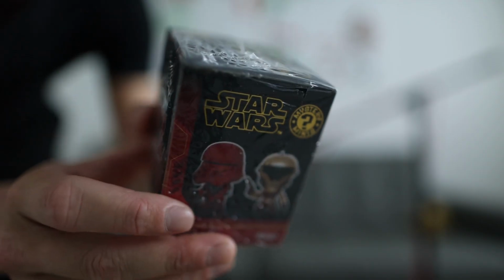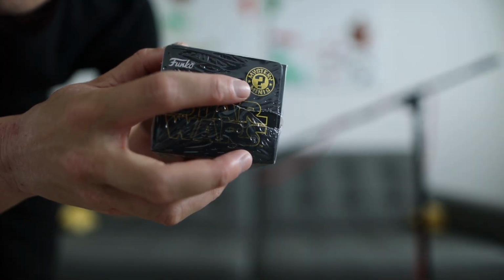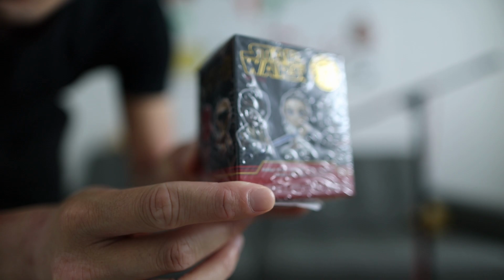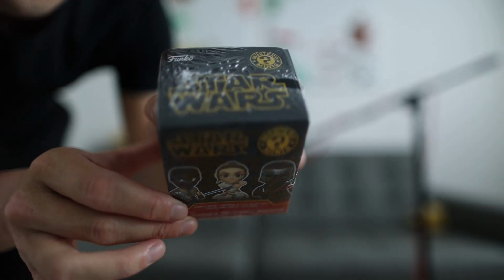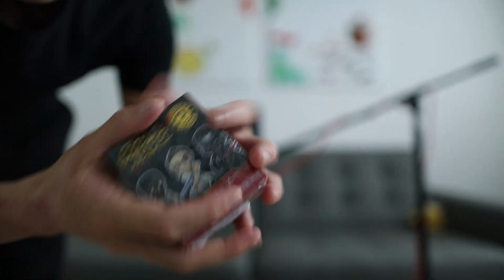As some of you guys know, I love Star Wars, so when I got that mystery box, I suddenly was like, oh my god, we have to open this together and see what is inside, because I'm really curious about the dark side figure in here, right? I always open the mystery boxes with my Swiss knife, of course.